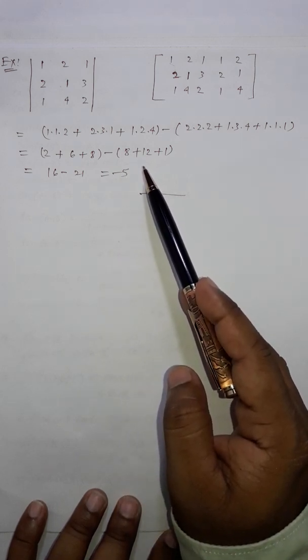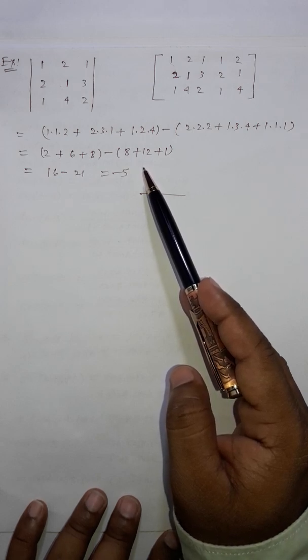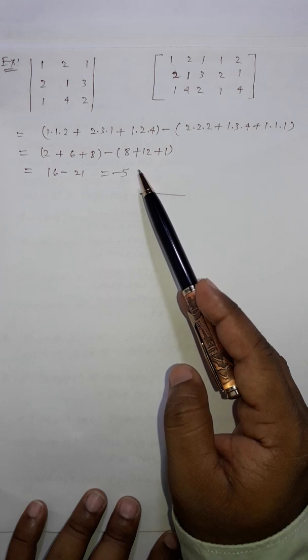So friends, this is all in your introduction and calculation of determinants. I hope you understand this topic.